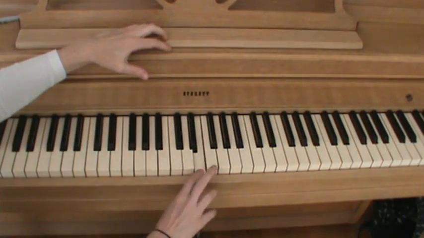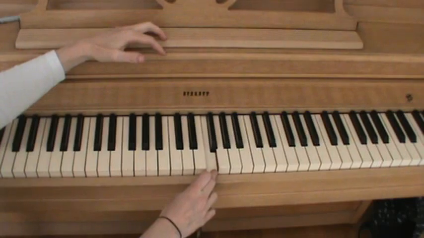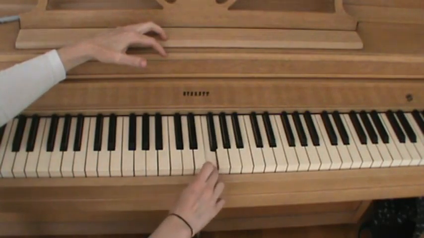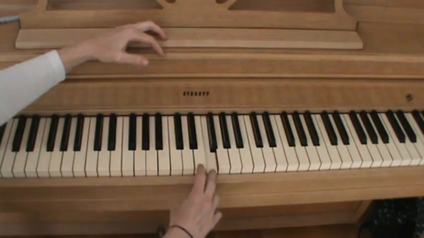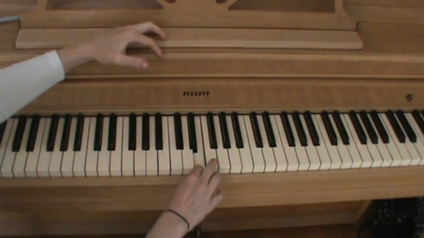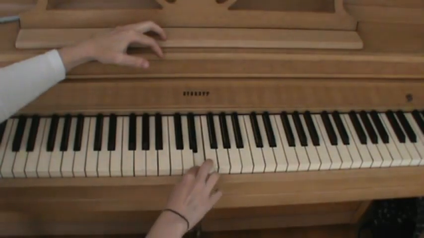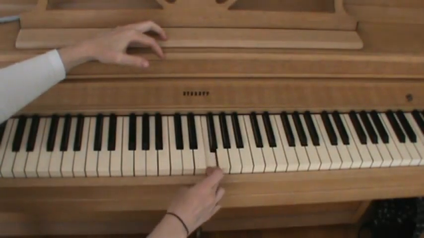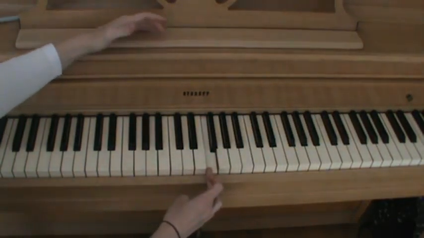But E sharp really is the same as F, which means that F is enharmonic. It's the same sounding note as E sharp. Okay, so E sharp is the same sounding note as F.